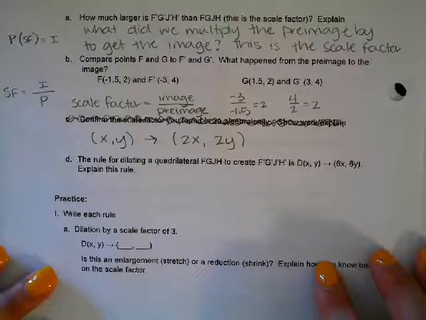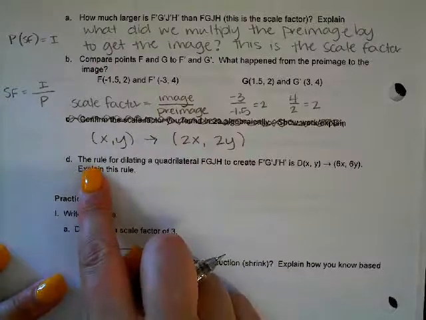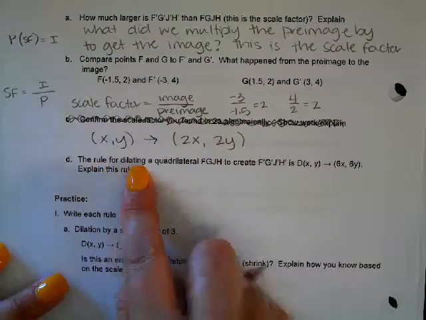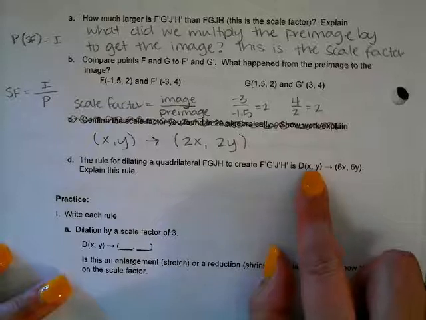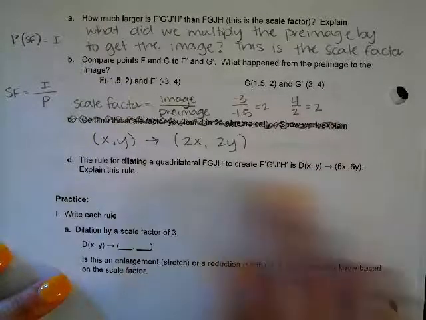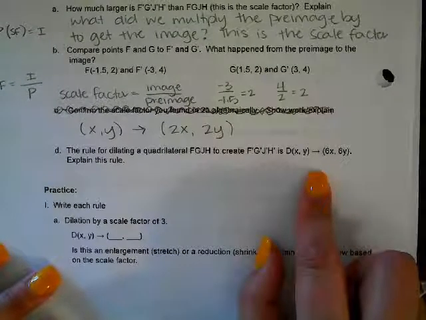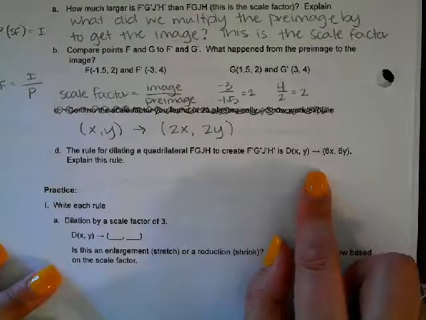Okay. So for the next one, they said the rule for dilating a quadrilateral, they said xy goes to 6x comma 6y. What is this rule? What did they do? They multiplied by 6. So what did they do?